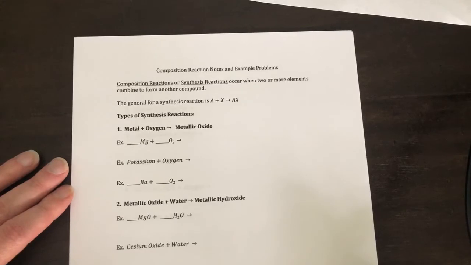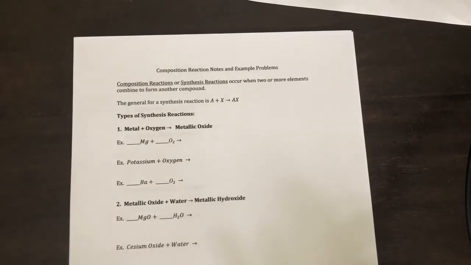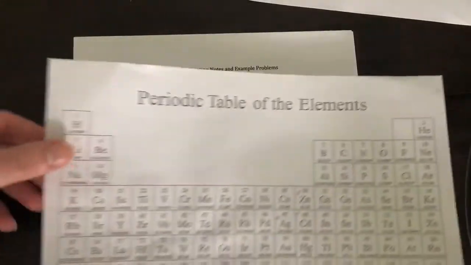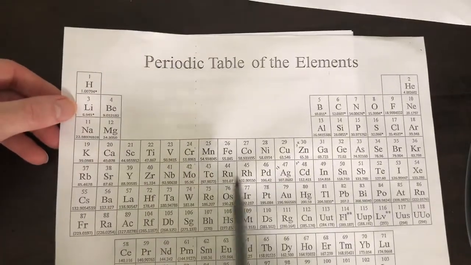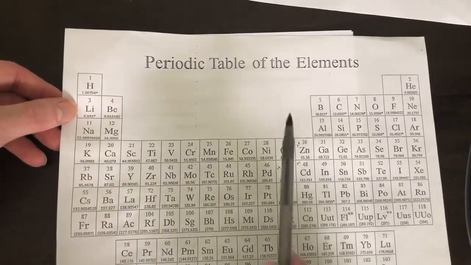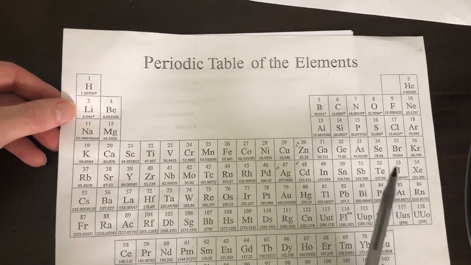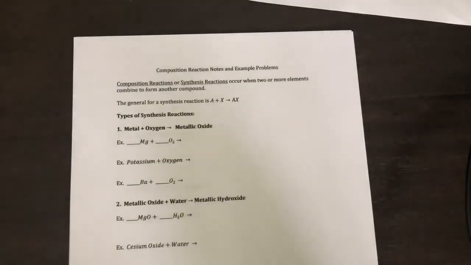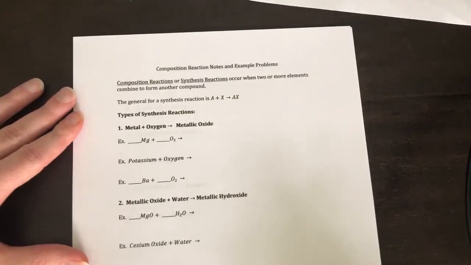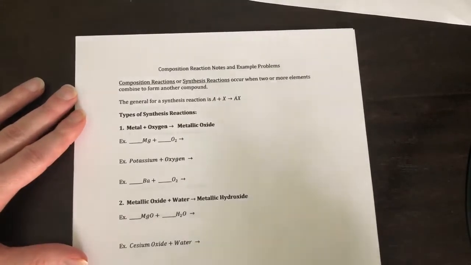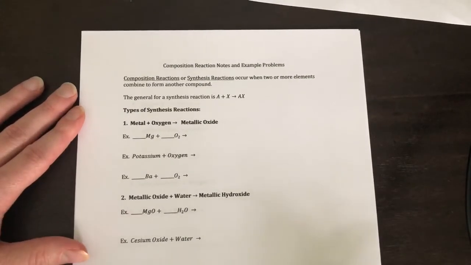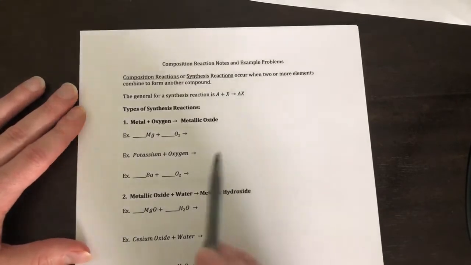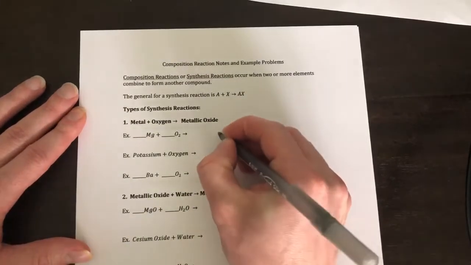Okay, so the first type of example is a metal plus oxygen gives you a metallic oxide. We know that all metals are located to the left of the zigzag line. Non-metals are located to the right of the zigzag line. So make sure you know that. And we have to make sure we write balanced equations for all of those. That's why I put some blanks there out to the side, but I'm just going to work everything out to the side so you can see it.